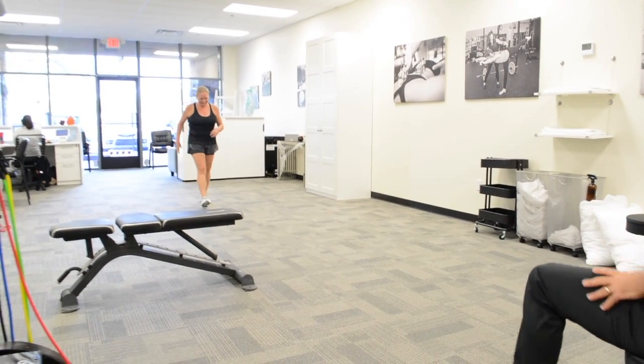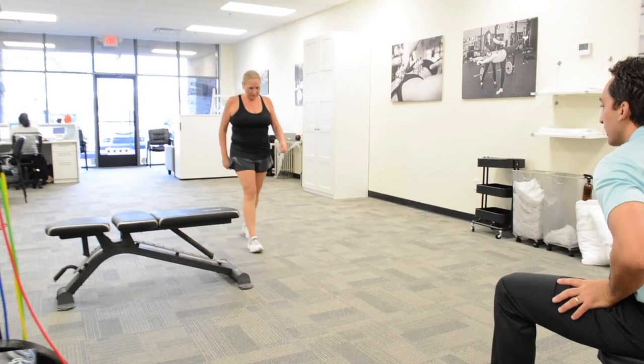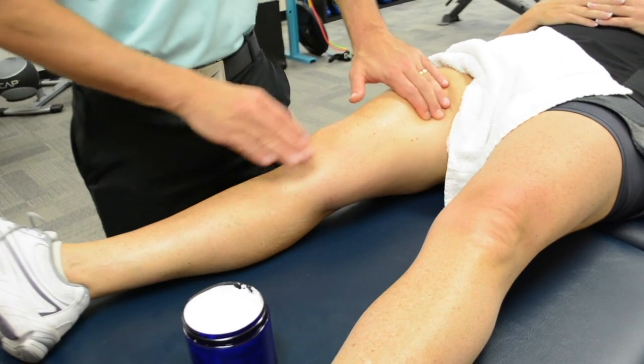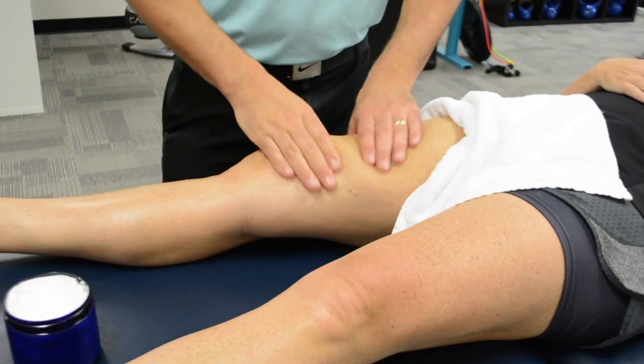This lady came in with some knee pain, is explaining how her hips are really tight, and she's kind of got a little bit of a limp on her right leg there. So one of the things we really invest in with all our patients is a hands-on approach.